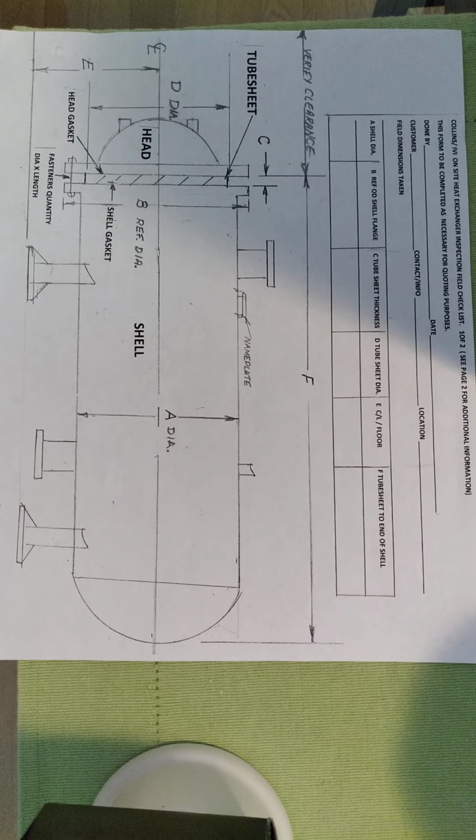It's Bill Corcoran back here with part two of our training session for sales here. Now this is going to be more of a field diagram of a typical shell and tube heat exchanger. What you'll see in the field and what is important to gain for information so we can properly quote and assist the customer.